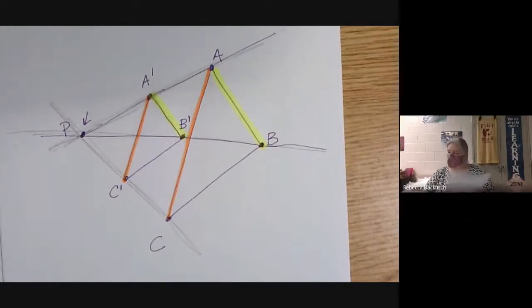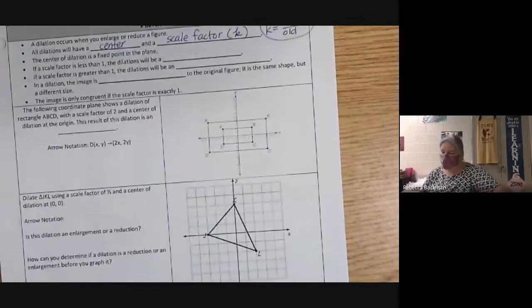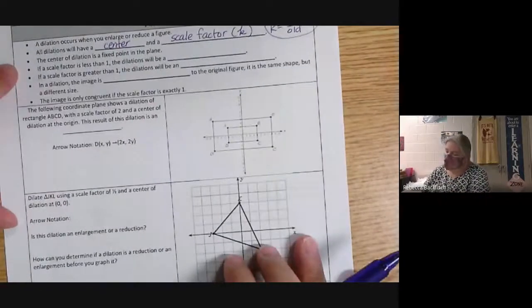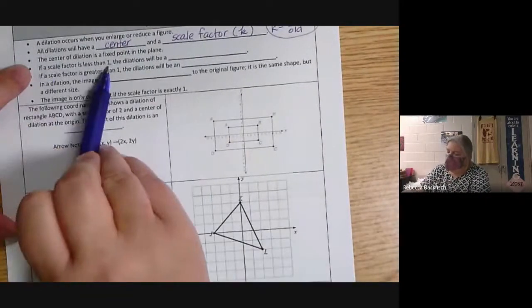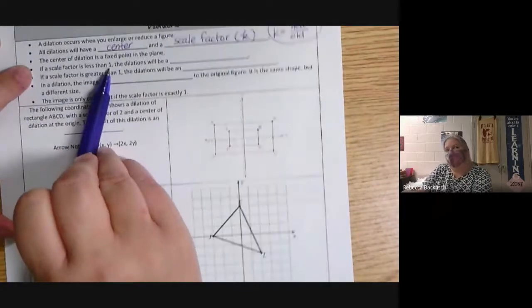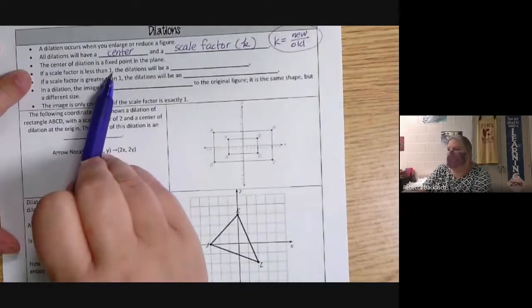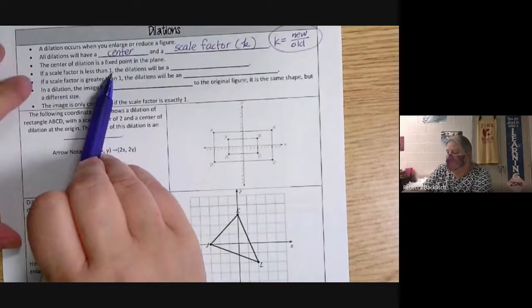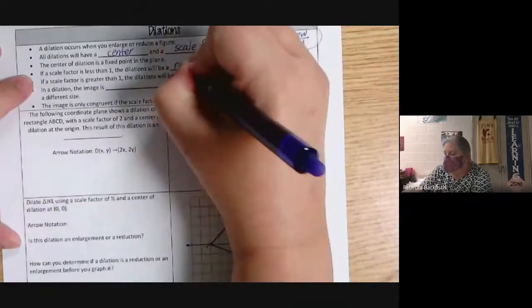Okay, so back to the notes here. The center of dilation is a fixed point in the plane. If the scale factor is less than 1, this doesn't really mean less than 1. What it really means is between 0 and 1. The dilation will be a reduction. It will get smaller.